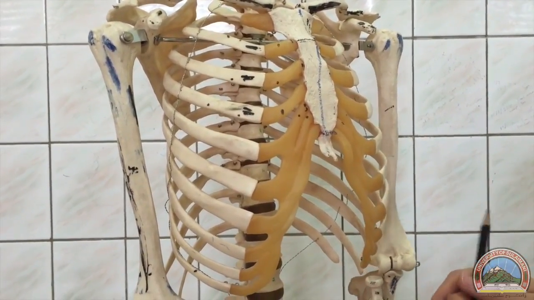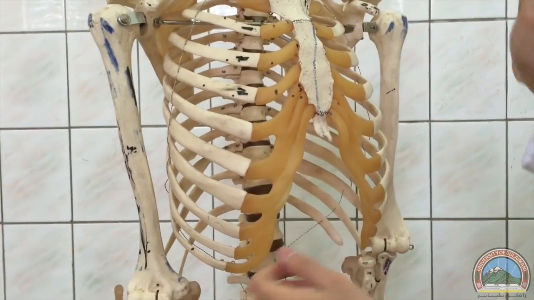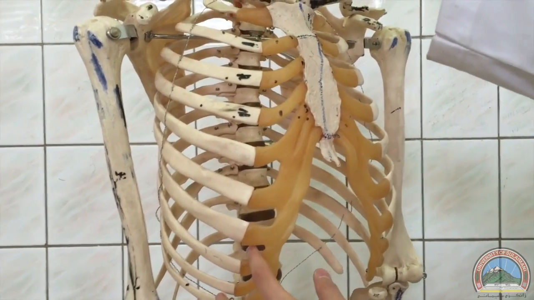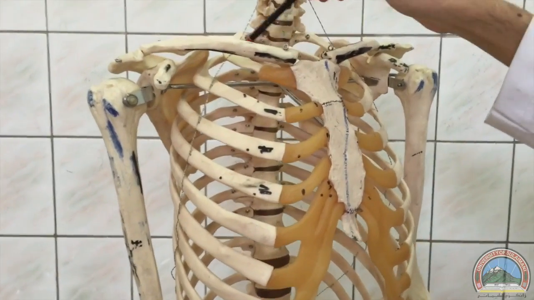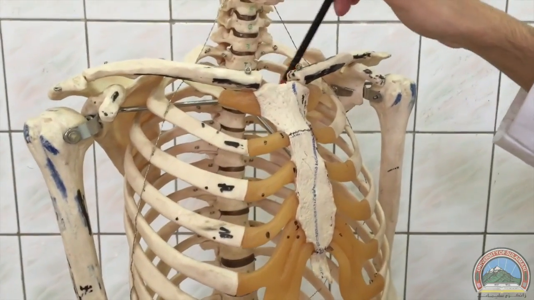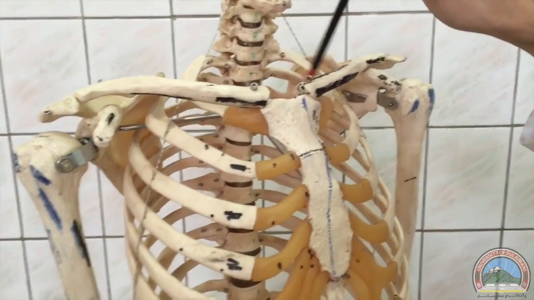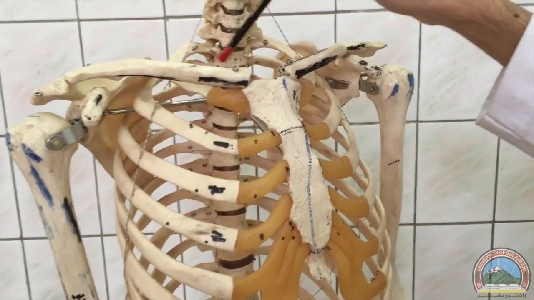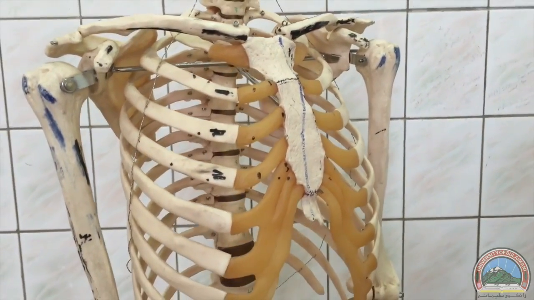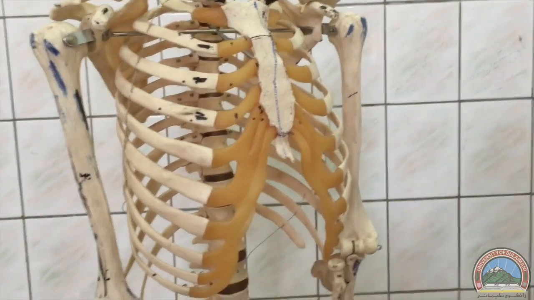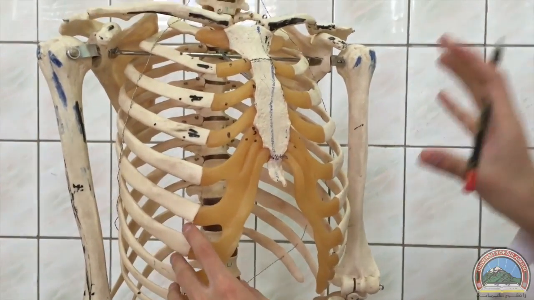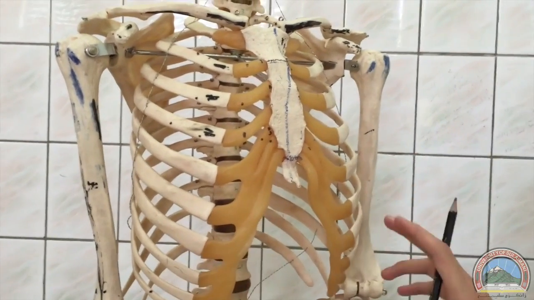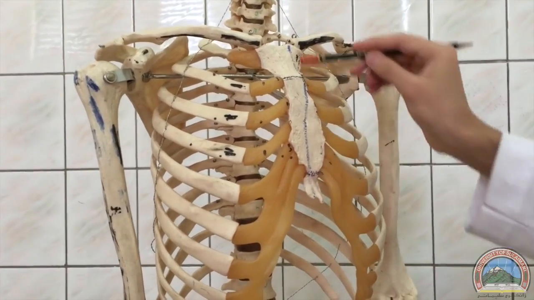Okay, so now this is the thoracic outlet. It provides passage for some major vessels. Thoracic outlet. Alright, so now let's talk a little more detailedly about each part of the thoracic cage. So beginning with the sternum.